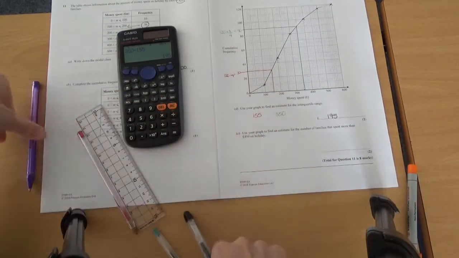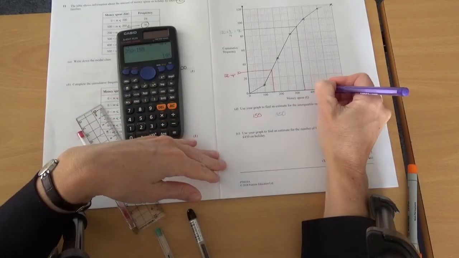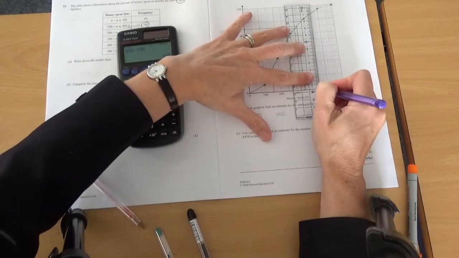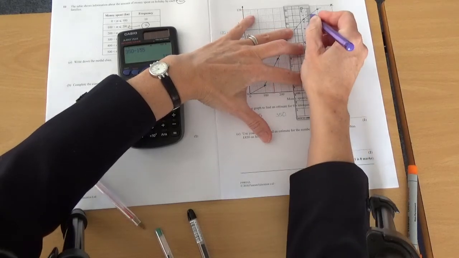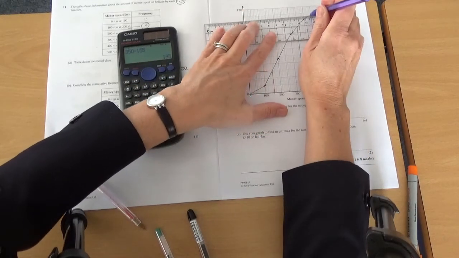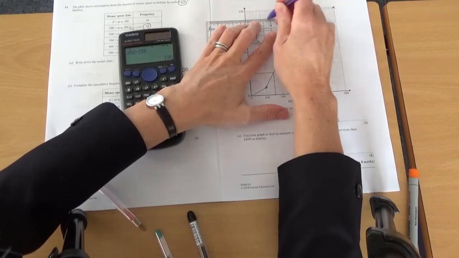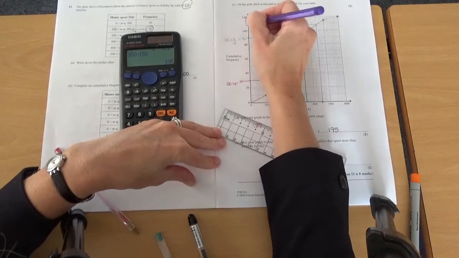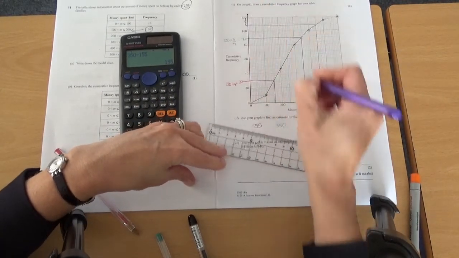To spend more than 450, well, here's 450. And it's how many spend more, so it's how big is this group, which is 10 or 12.